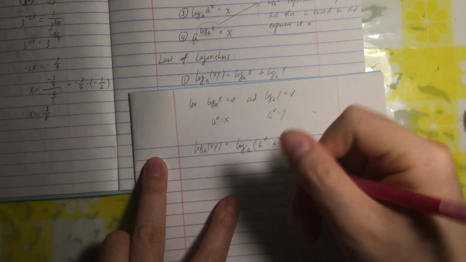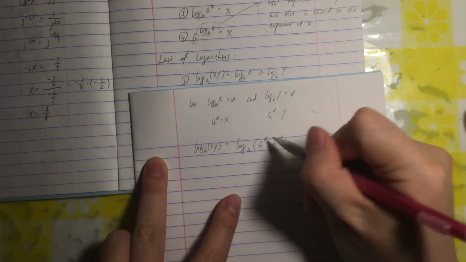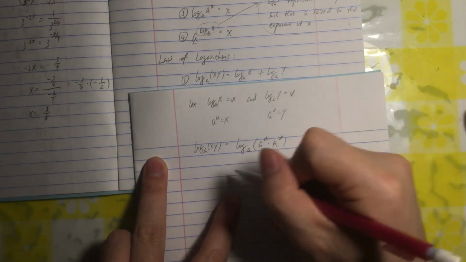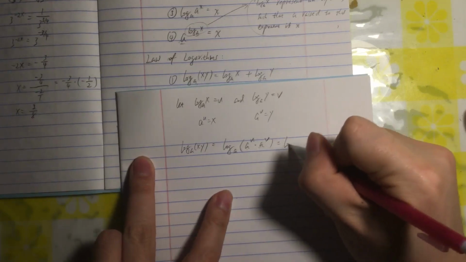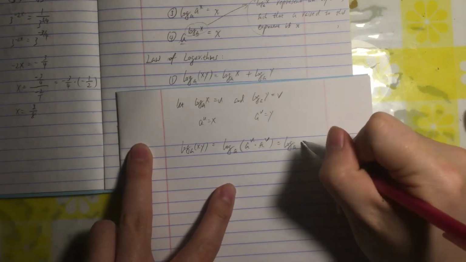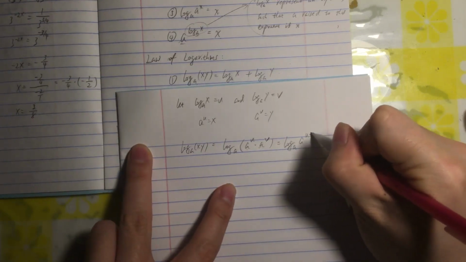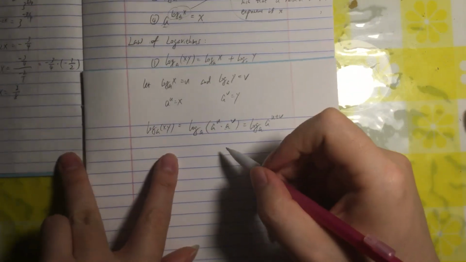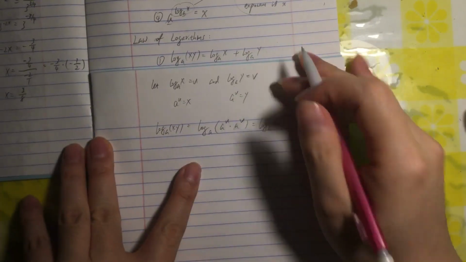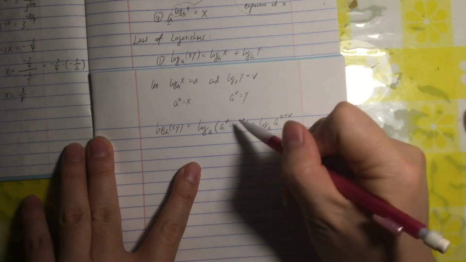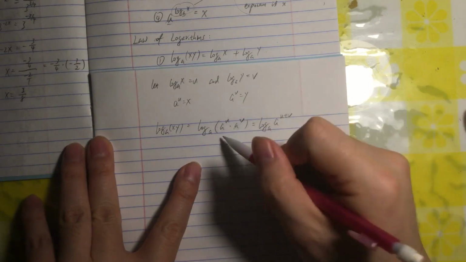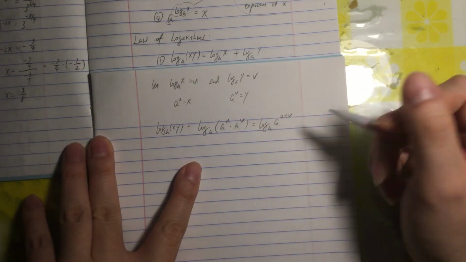Then, by the law of exponents, a to the power of u times a to the power of v can be rewritten as log base a of a to the power of u plus v. By the rule of exponents, a to the power of u times a to the power of v is the same as a to the power of u plus v.